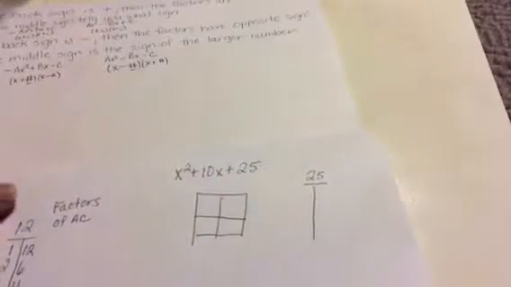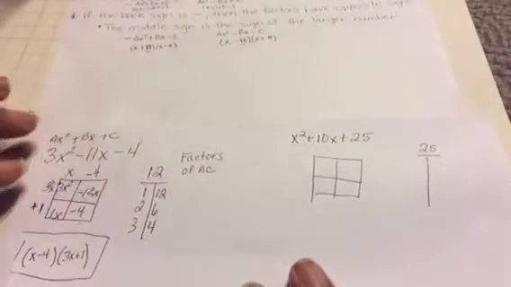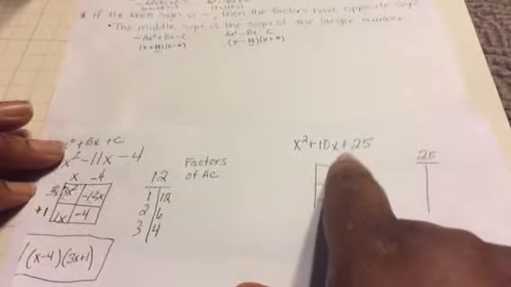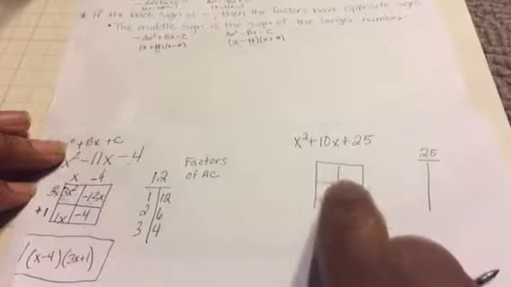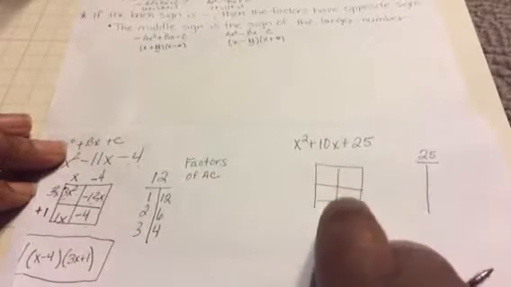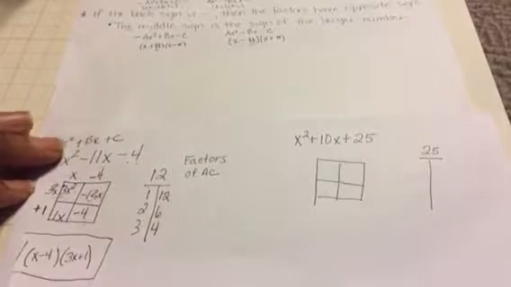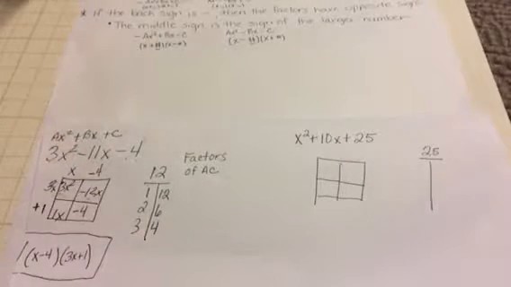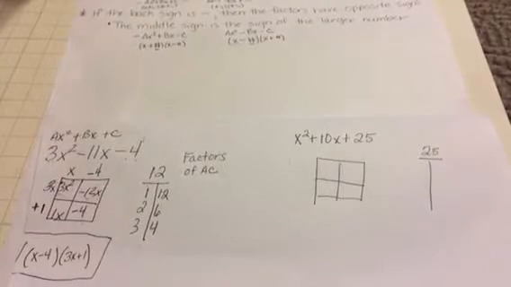And then figure out which two numbers are going to add to give you 10 and place them in the box. And then factor out of the box. Okay? And remember, factors are numbers that divide. Whoever has the numbers that have the same greatest common factor. Okay? Alright, do that problem.